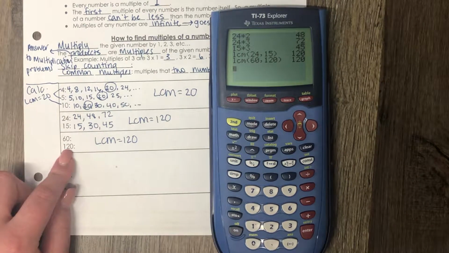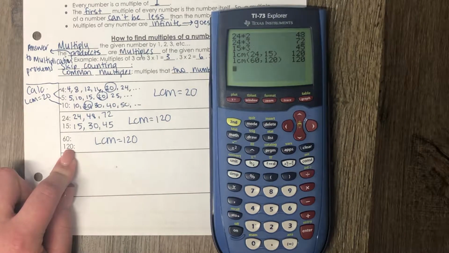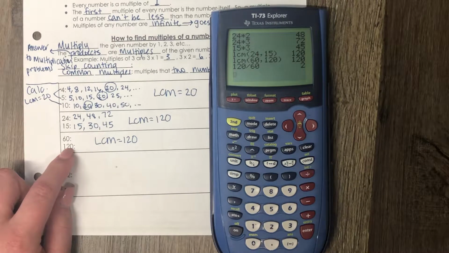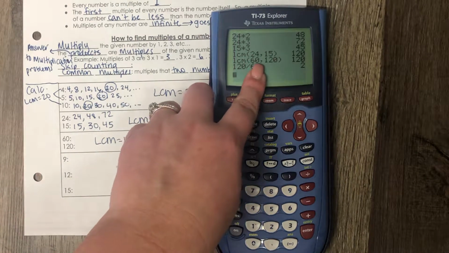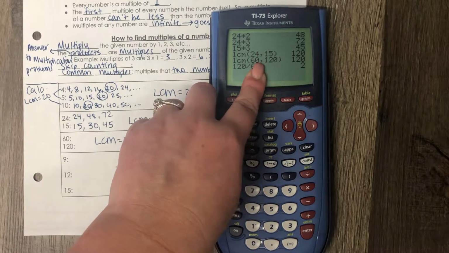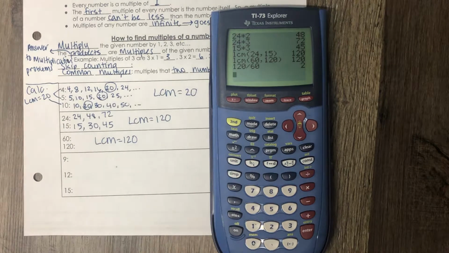Because with multiples, the smallest multiple of 120 is 120, because 120 times 1 is 120. So if you can say 120 divided by 60 and get a whole number, your LCM has to be 120. Not sure if that makes sense. Hopefully it does. If not, always do Math, number 1, punch it in. But that's just a little shortcut that you can use.